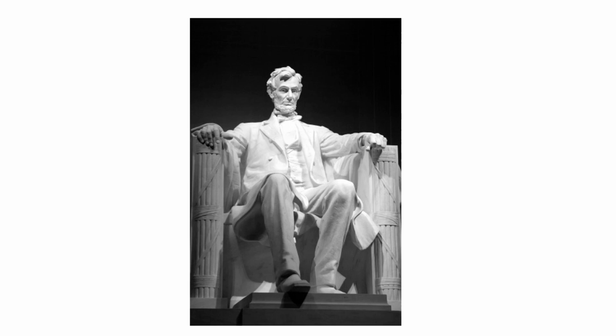A fact to remember is that US President Abraham Lincoln was also said to have had Marfan syndrome. So, this is a fact that you can remember.